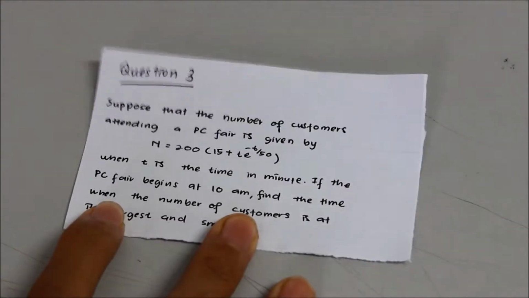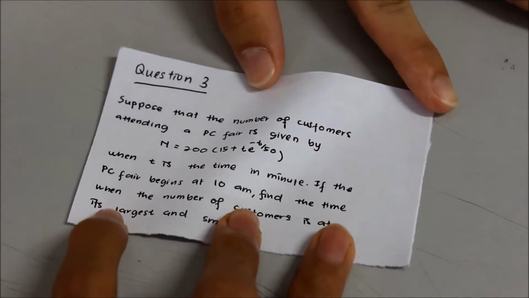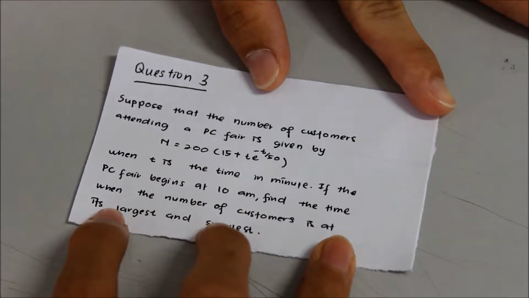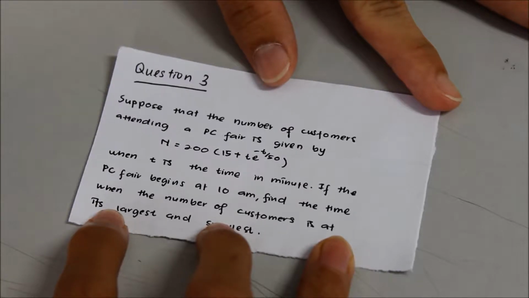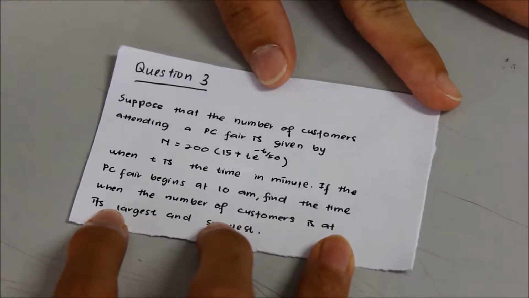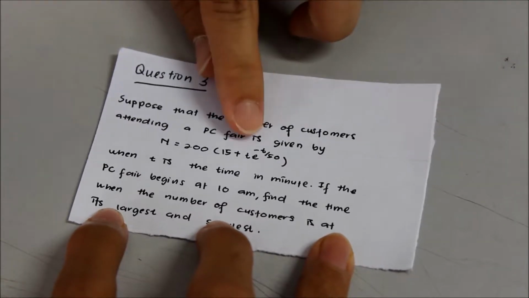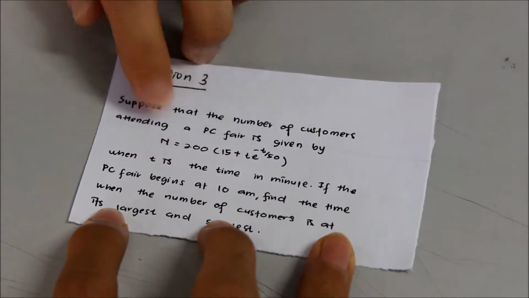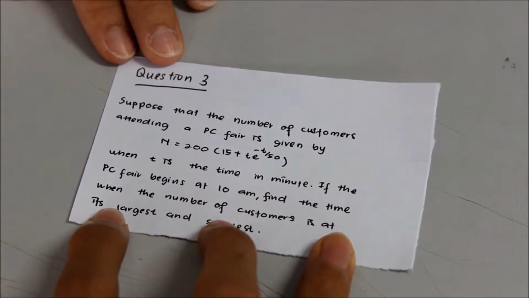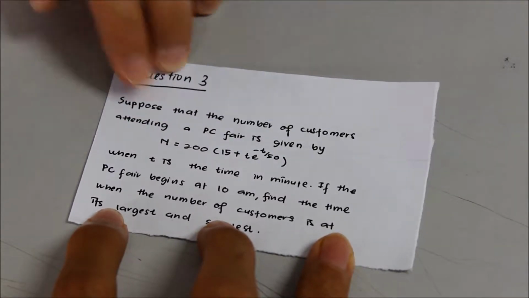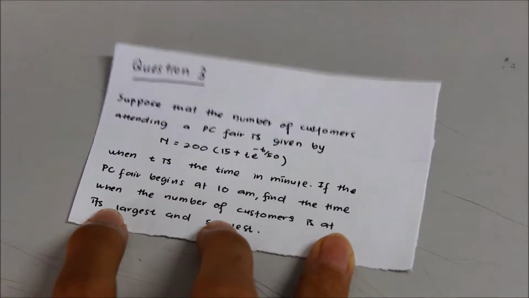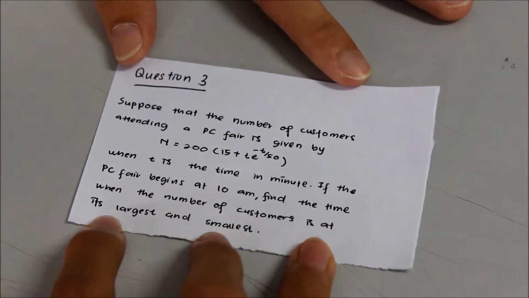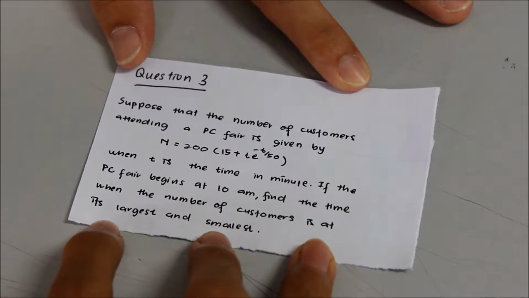Question 3 is, suppose that the number of customers attending a PC fair is given by N equals 200 times (15 plus T e to the power of negative T over 50), where T is the time in minutes. If the PC fair begins at 10 AM, find the time when the number of customers is at its largest and smallest.